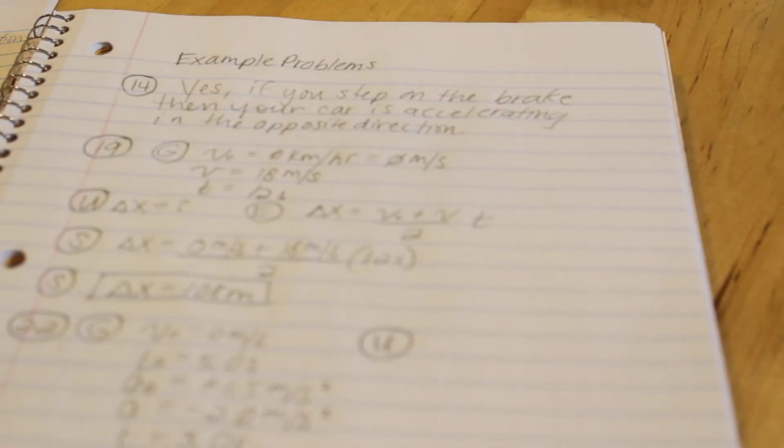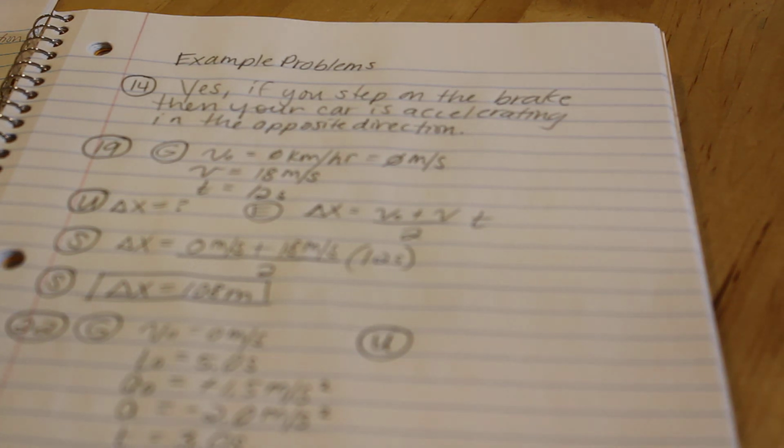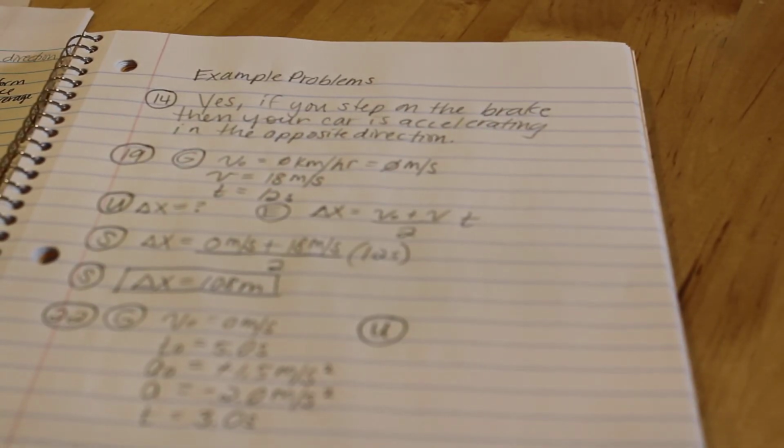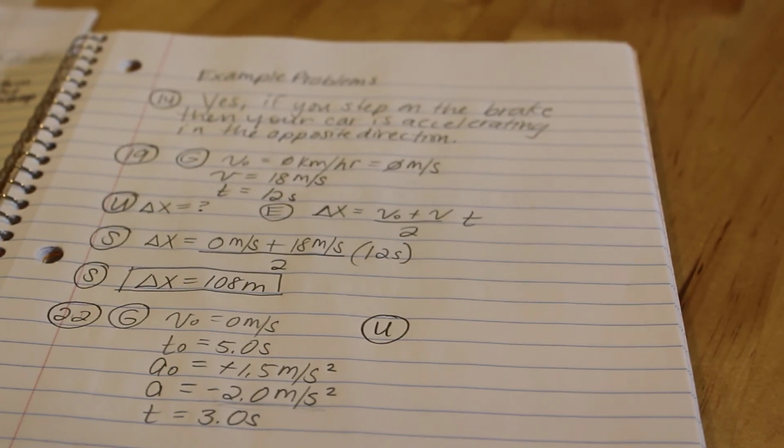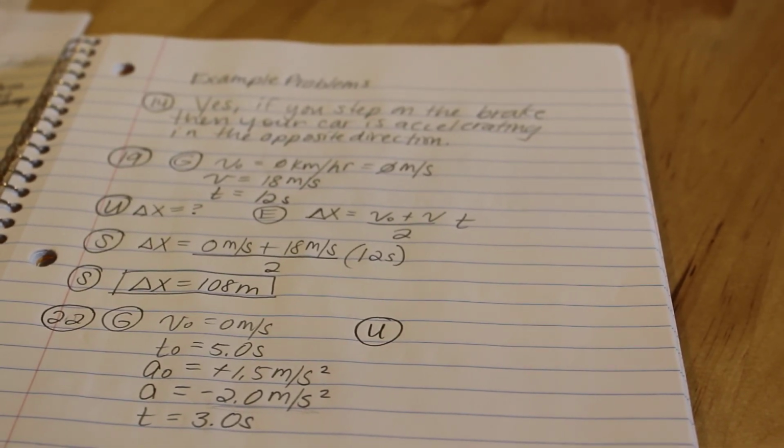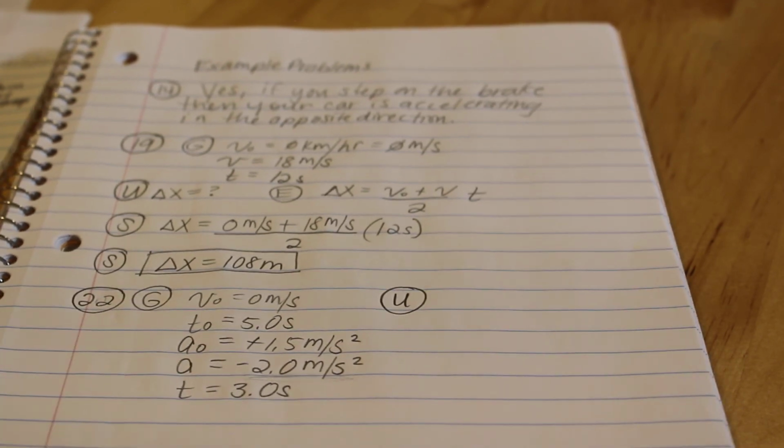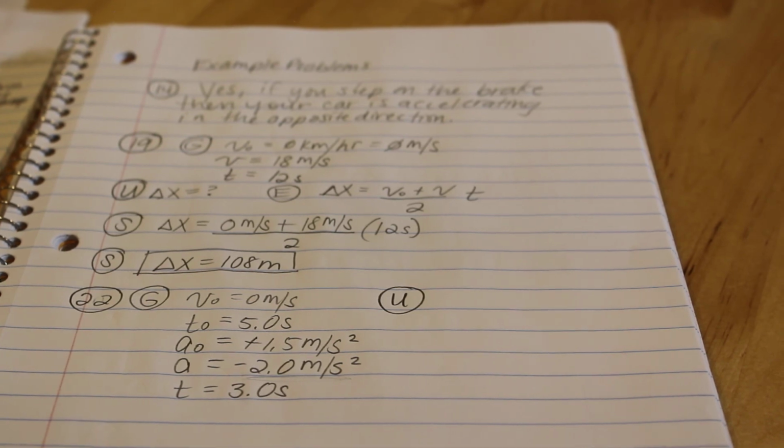Well, let's see, I see that's a little blurry, let's fix that. There we go, sorry about that. Let's see, so for our unknowns, we have, I can't think straight, let's just turn that off.